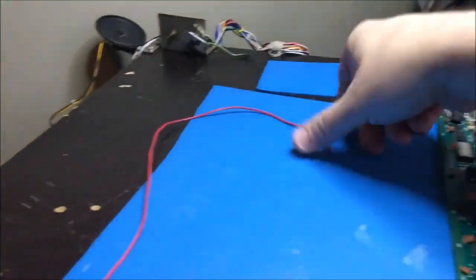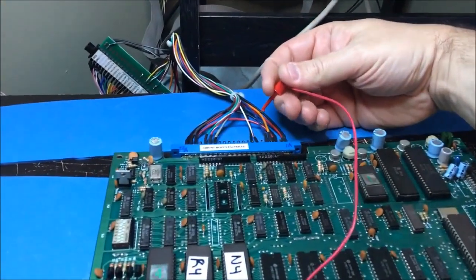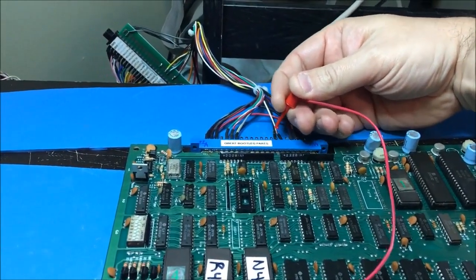Okay, let's go ahead and clean this thing up.